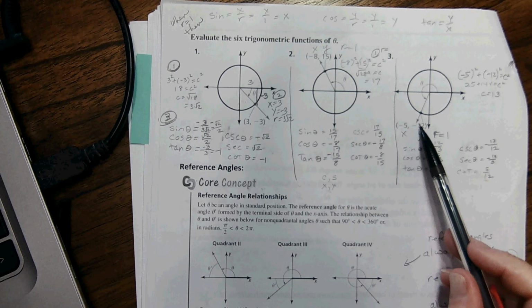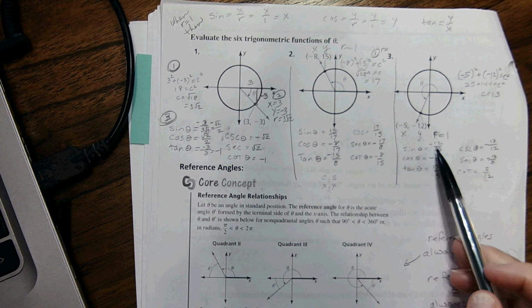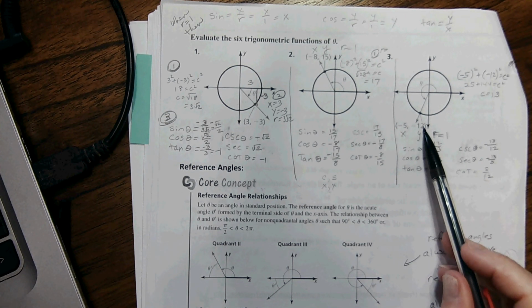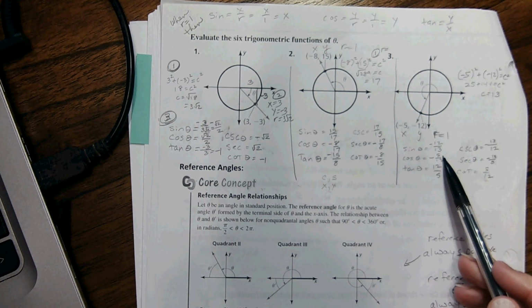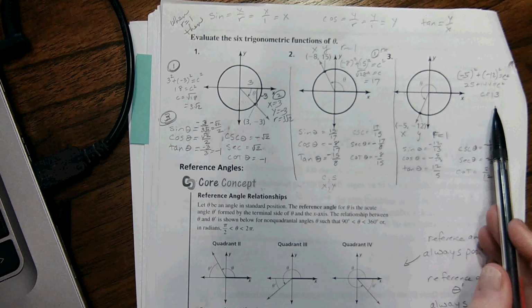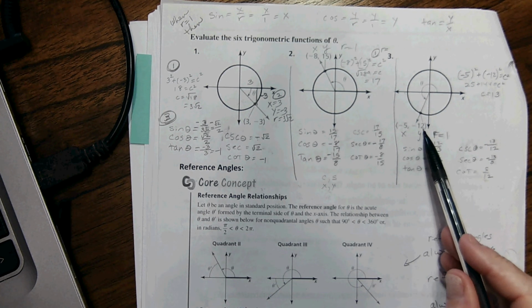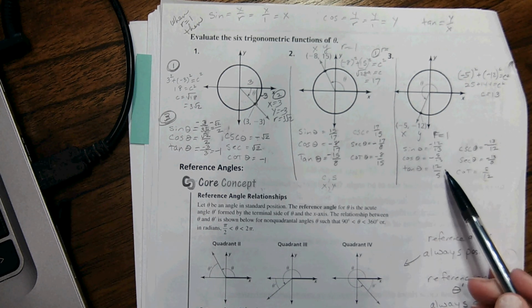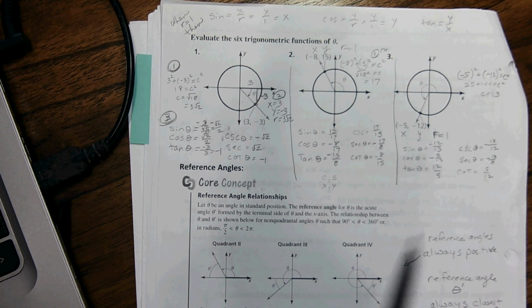Here I have two negatives, so I'm down in the third quadrant. Sine is going to be y over my radius, which I calculated to be 13. Cosine is going to be the x value over the radius. And my tangent is going to be -12 over -5, which simplifies to +12 over +5. Flip all of these to find the reciprocal.